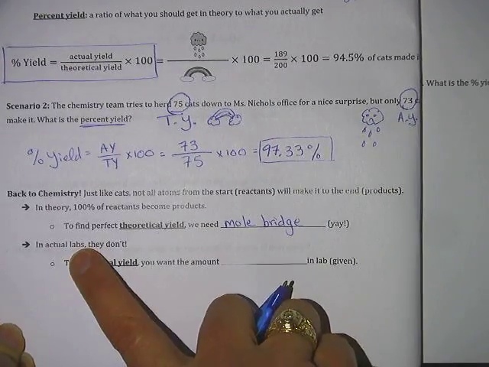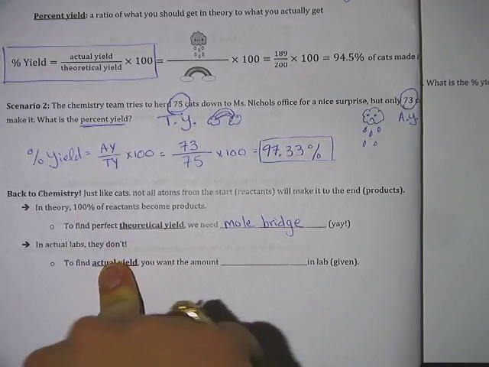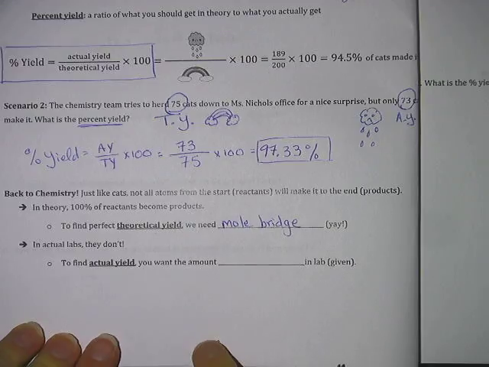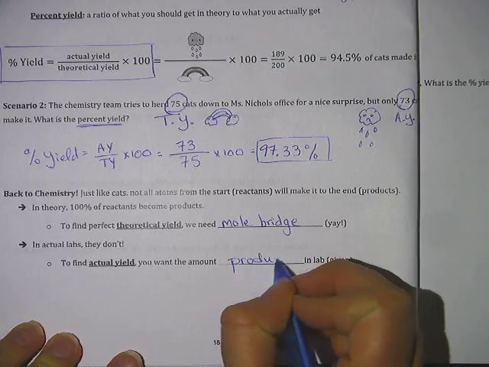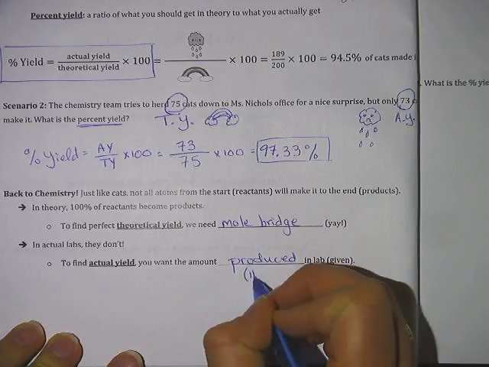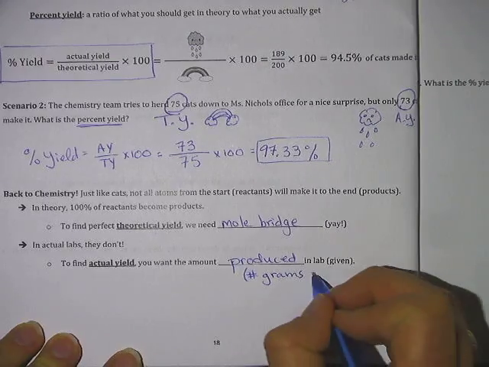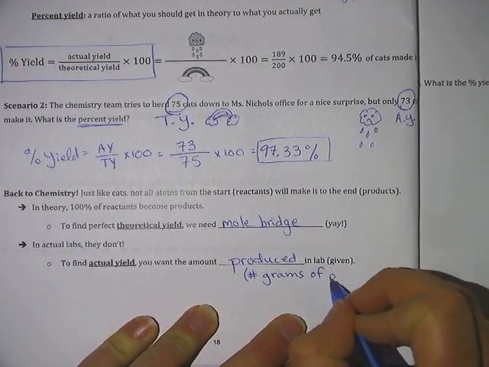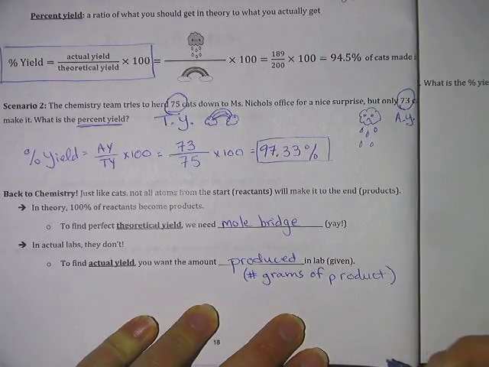In actual labs, not 100% of stuff becomes products. Some of it gets spilled, some of it just doesn't react for some reason, whatever. So your actual yield would be the amount produced in the lab, and it's usually going to be a number of grams, and it will always be a product. It will never be a reactant. It's a number of grams of product.